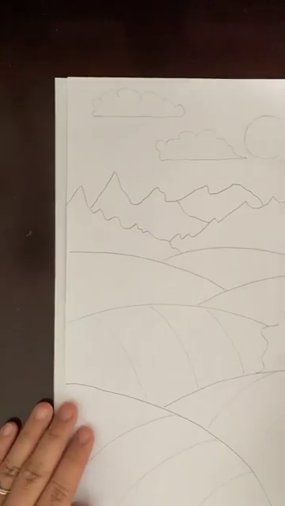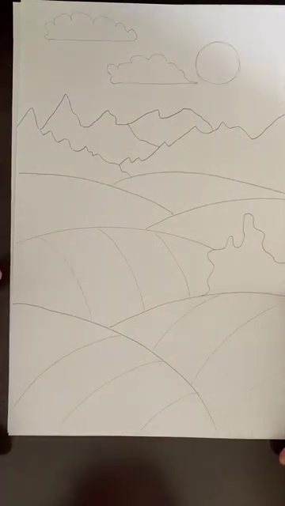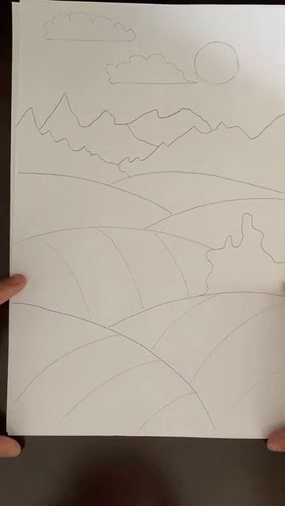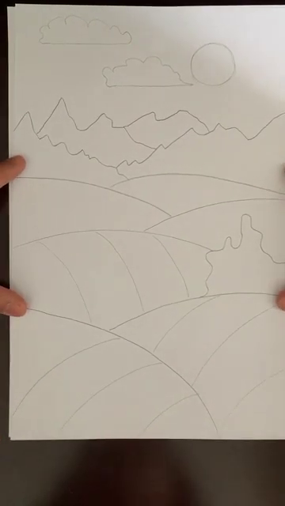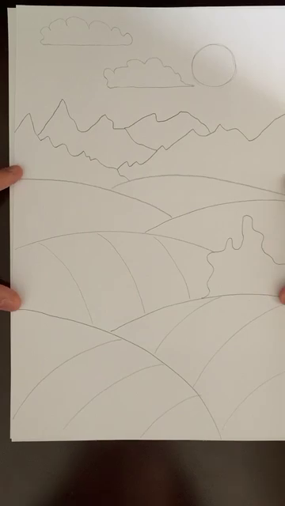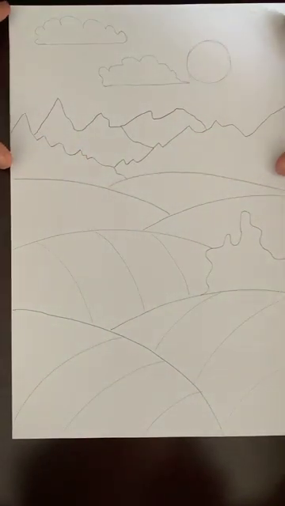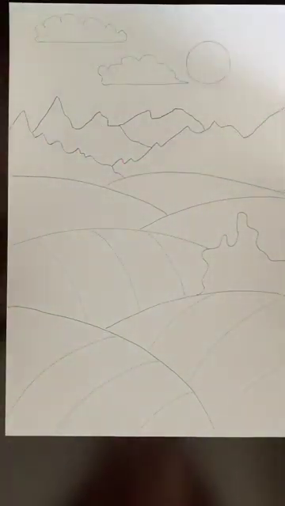With a clean sheet of paper and a pencil, I'm going to start with my foreground. The foreground is here, the bottom part. This is the part that would be closest to the viewer, which is you and me. This is the middle ground, which is the middle range here. And this is the background, the part which is farthest away from you and me. So we have foreground, middle ground, and background.